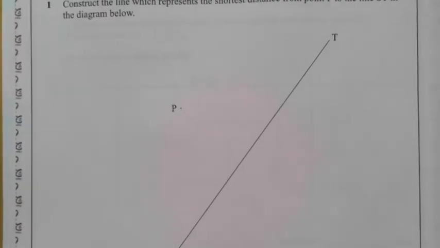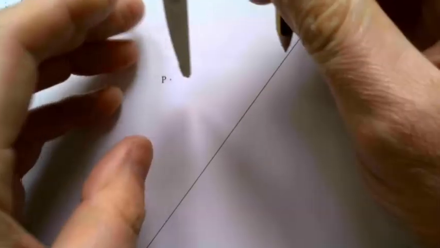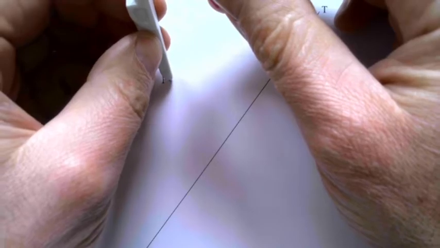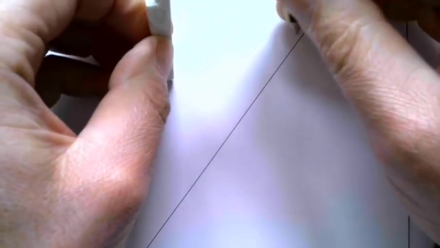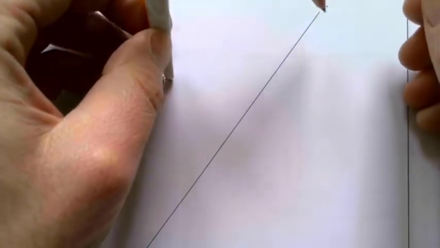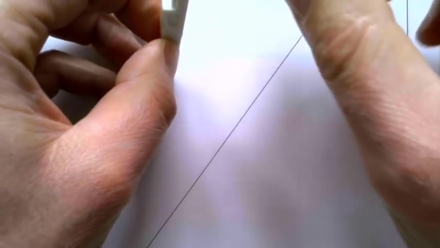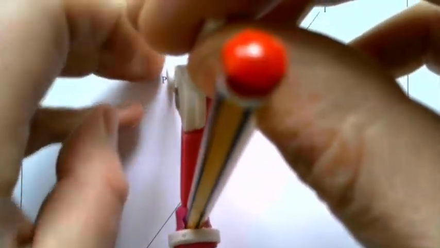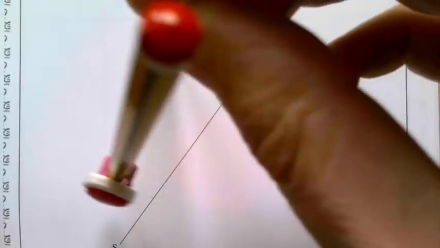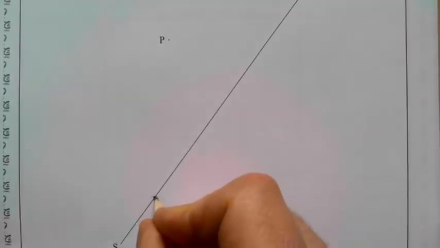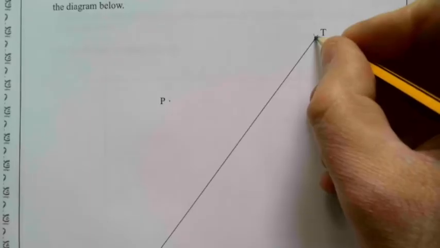We first of all need to put our compass at the point P and then mark 2 points on the line ST. So I've set it up like that. That's on the point P. I hope you can just about see it. And then I'm going to mark off a point there, and then down on the other side. Just off screen. We'll go up there. And so we have those 2 points there. So we have this point here and this point here.